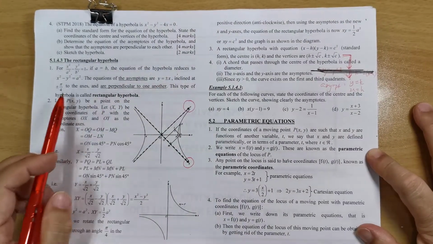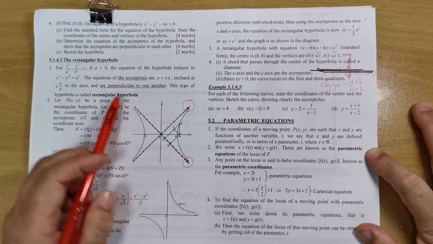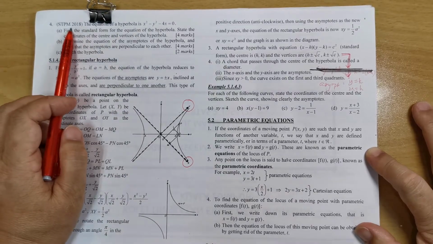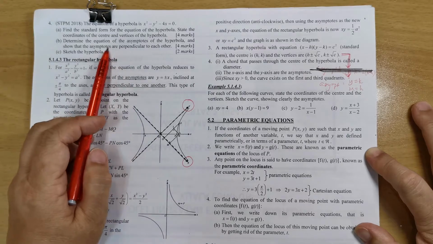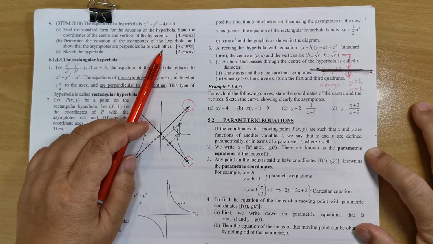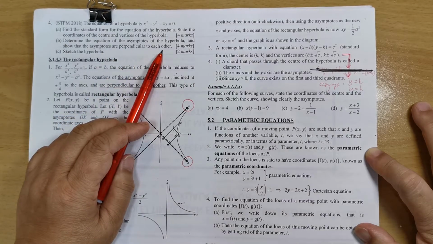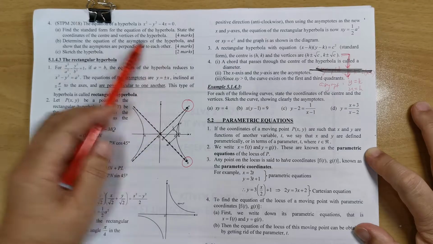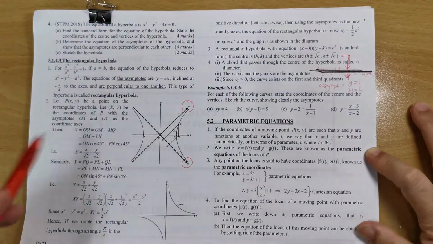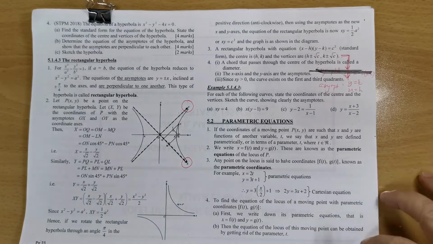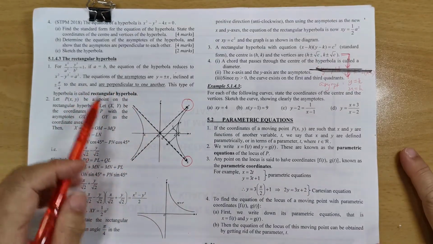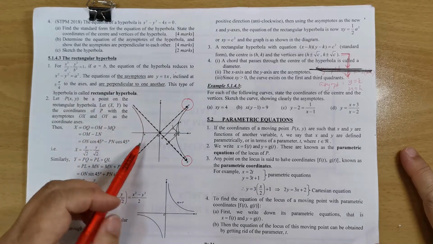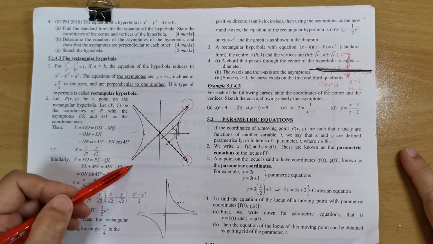So this type of hyperbola is called a rectangular hyperbola. Remember what you have done in STPM 2018 just now, the quiz? They want you to show that the asymptotes are perpendicular to each other. Similarly, something like this. Let's continue.